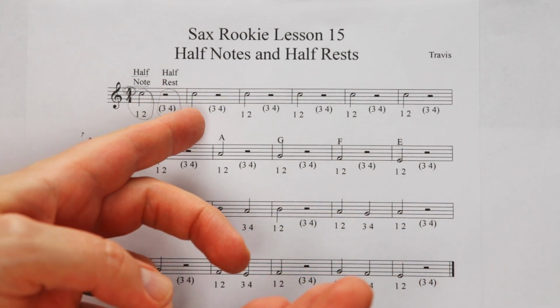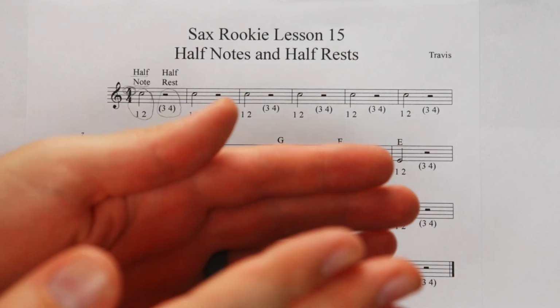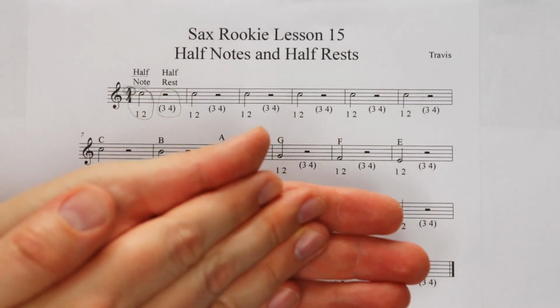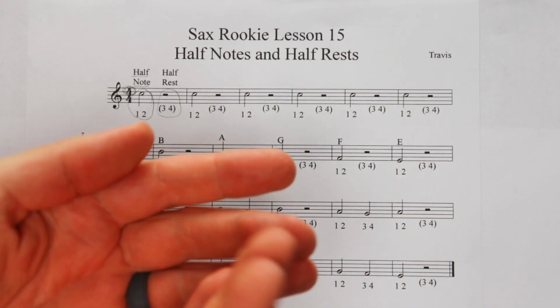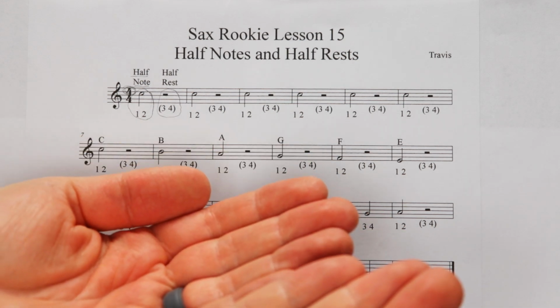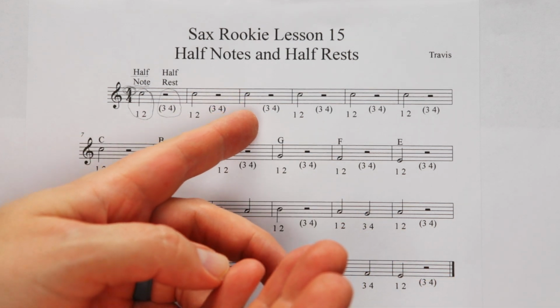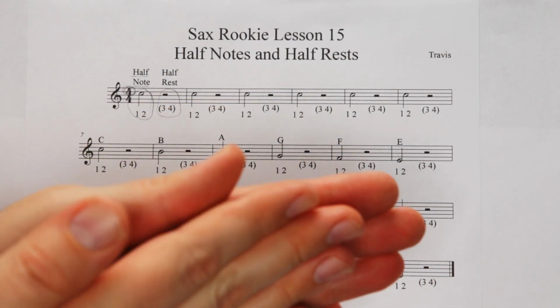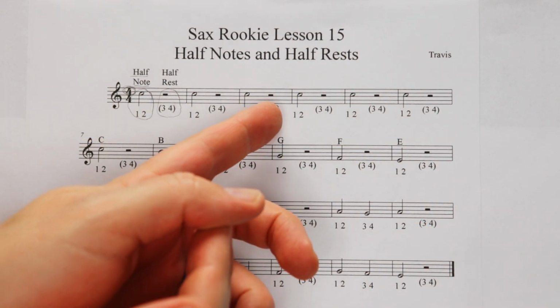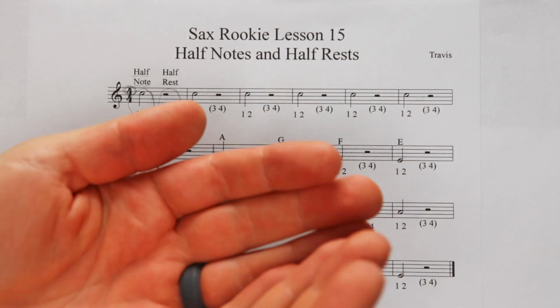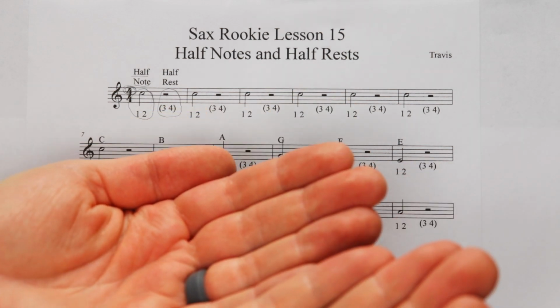And the next measure is the same. This measure will go 1, 2, and then for this half rest, 3, 4. This measure the same for this half note. It's going to go 1, 2, and for this half rest in parentheses, 3, 4.